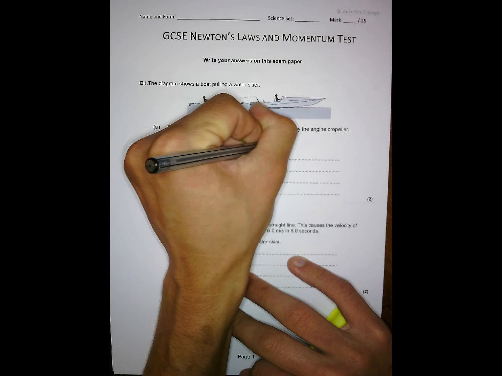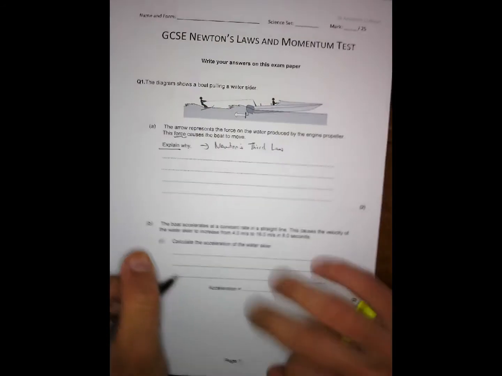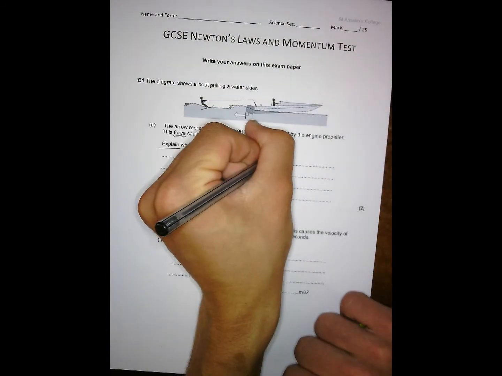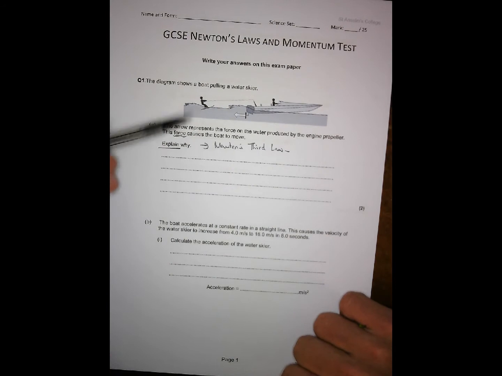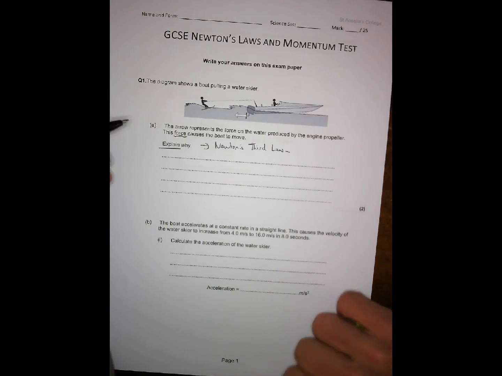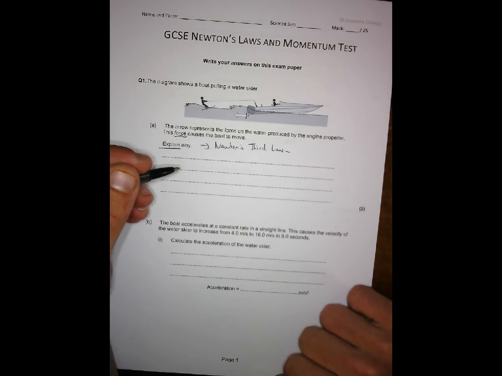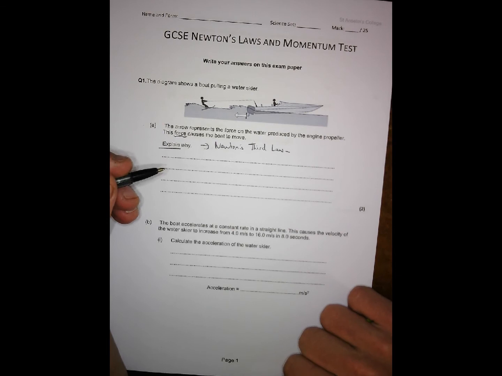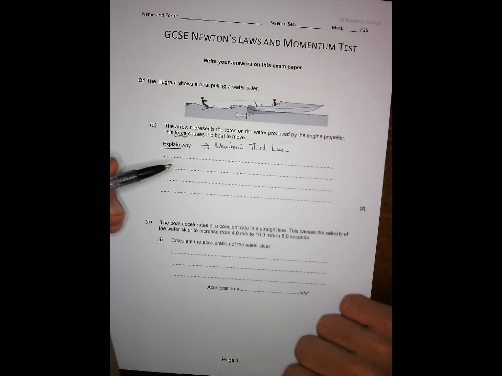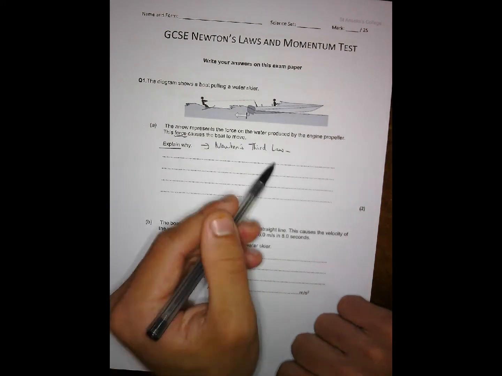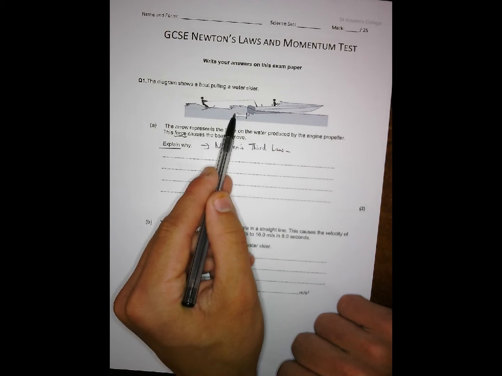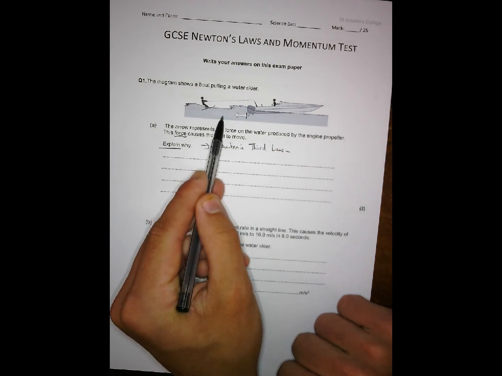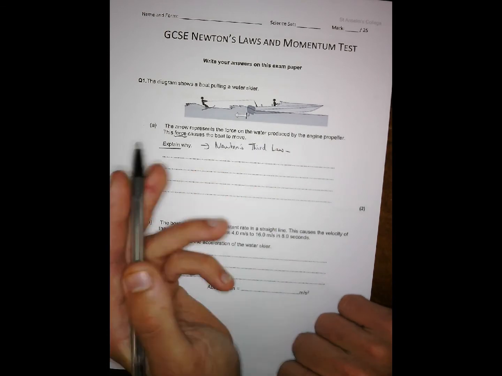Now, just to remind us, Newton's third law states that if there's a force from object A on object B, then there's a force from object B on object A. In this case, what are your two objects? You've got the water being pushed and you've got the engine propeller.